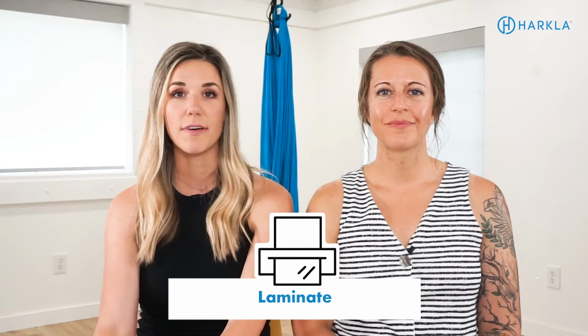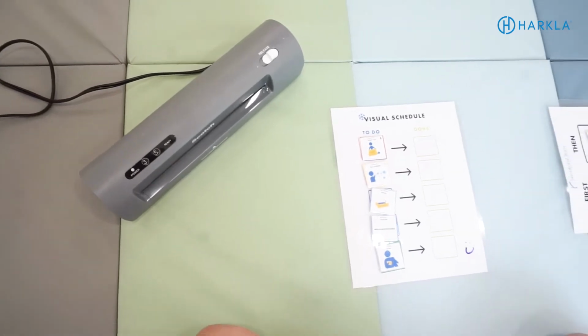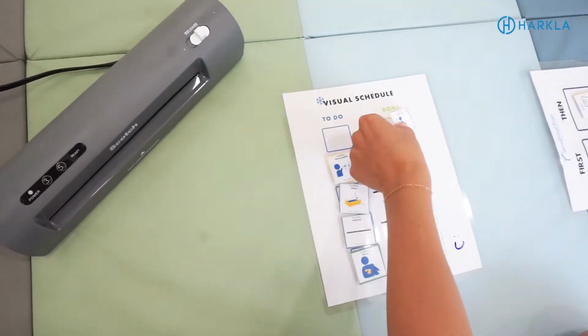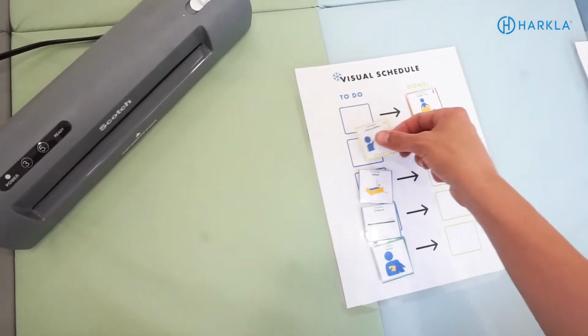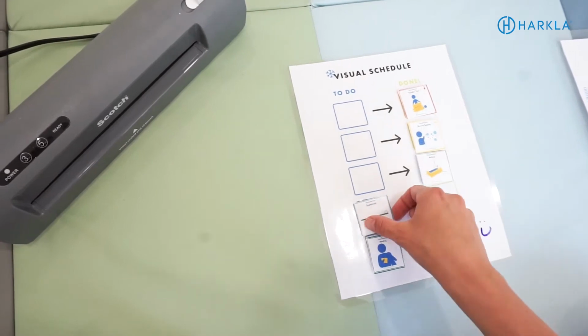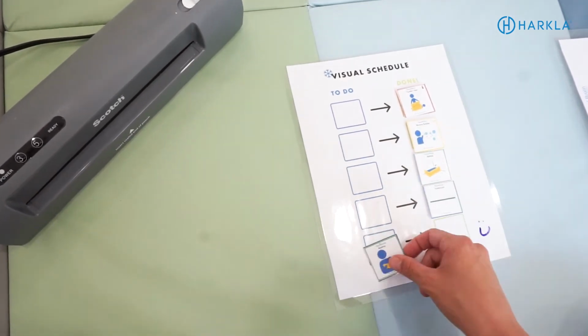Yep. The next one is to grab a laminator. You can find them on Amazon if you don't have one, but just laminating a visual schedule and then adding Velcro dots and then laminating picture cards as well. You can either take pictures and laminate pictures of the different activities, or you can find a program that allows you to download the pictures and laminate the pictures, and then you can stick them on the visual chart.